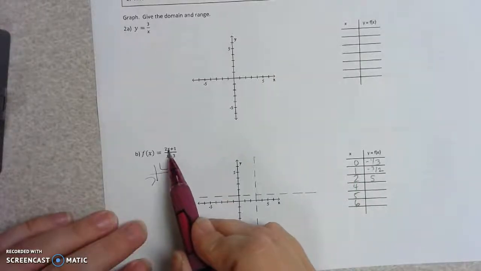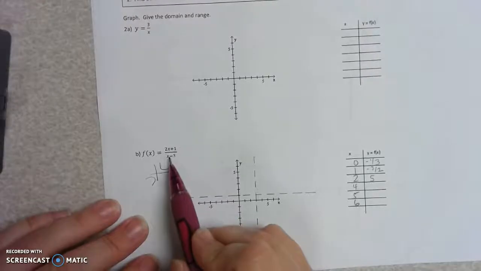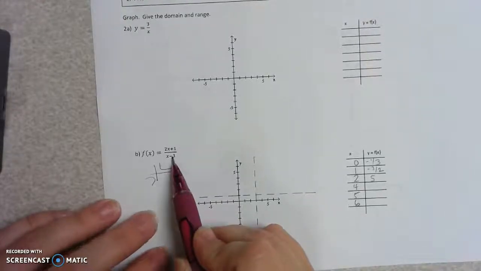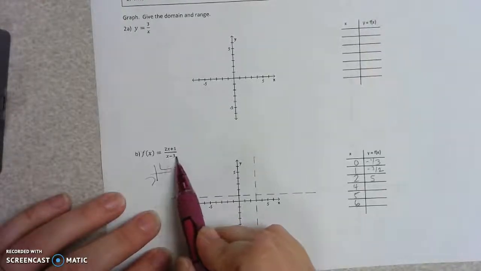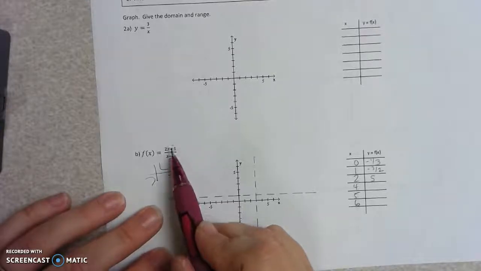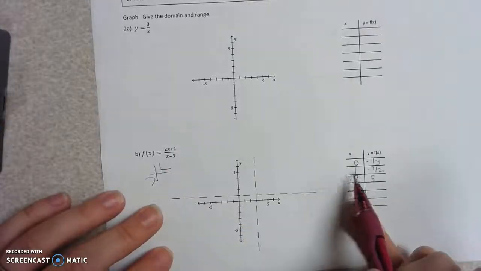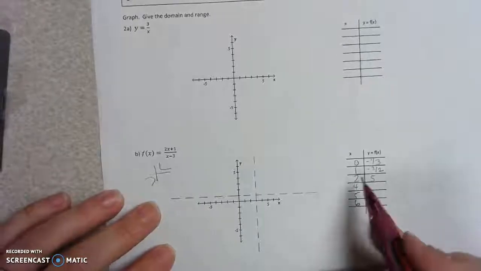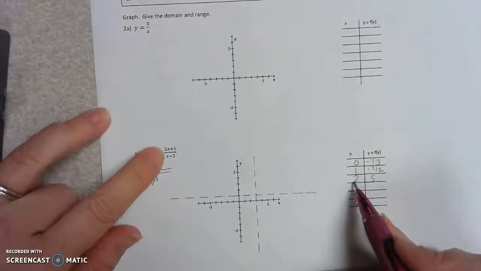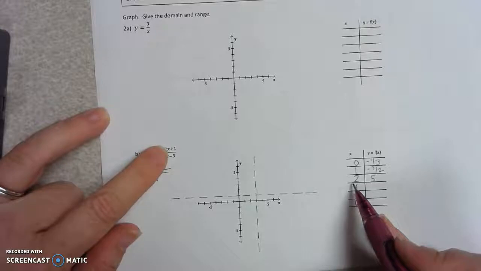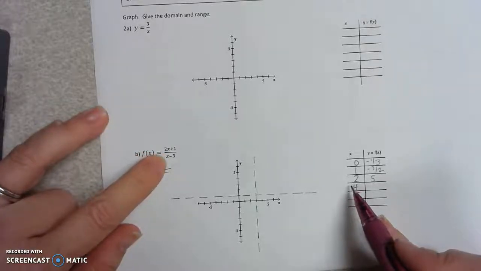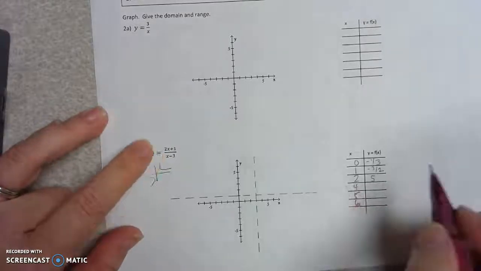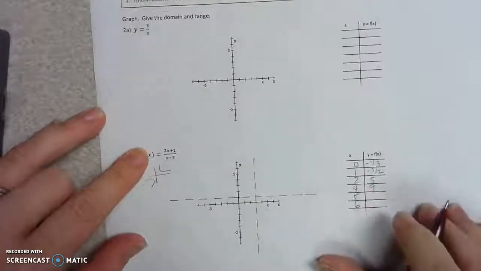So 2 times 0 is 0 plus 1 is 1. And on the bottom, 0 minus 3 is negative 3. So that'll be negative 1/3. And then I'm doing that same thing with 1, same thing with 2. Then I'm going to fill in a 4. So 2 times 4 is 8 plus 1 is 9. And then on the bottom, 4 minus 3 is 1. So that'll be 9/1, which is 9.